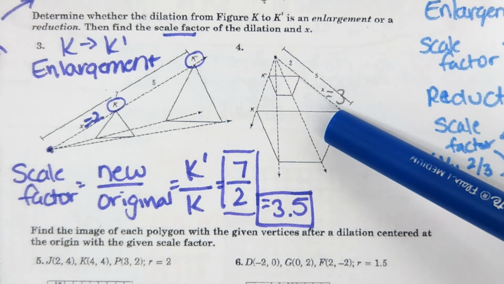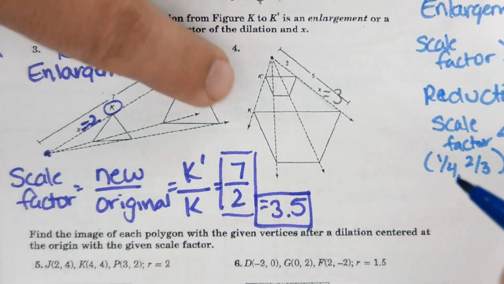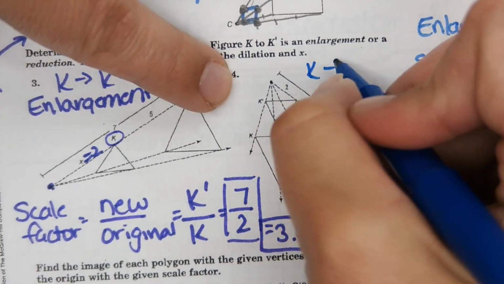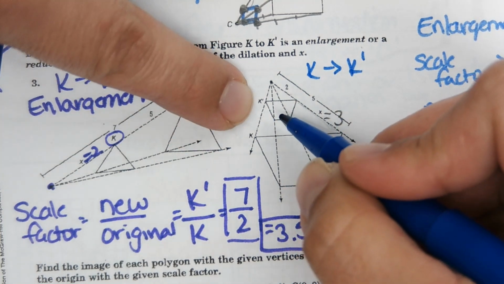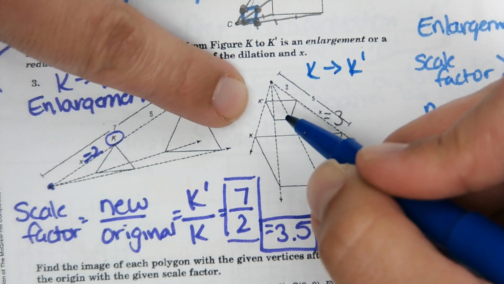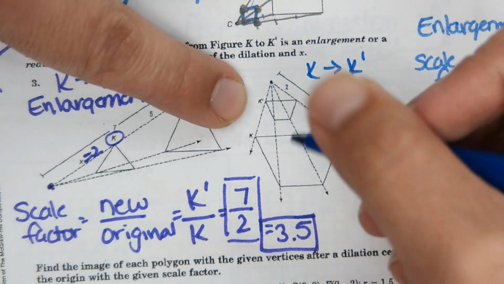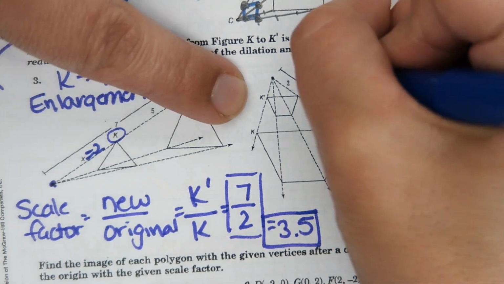Okay, then number 4. So again, k to k prime. See, so k is the original, k prime is the new one. So the original is bigger than the new one, so it's getting smaller. So this would be a reduction.